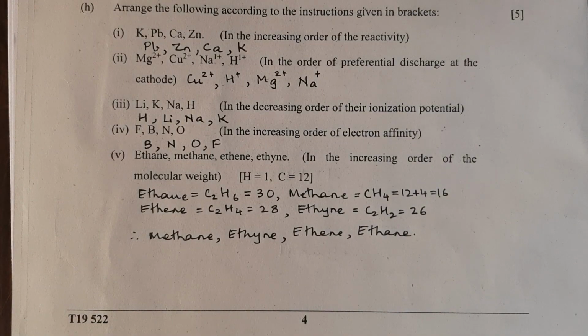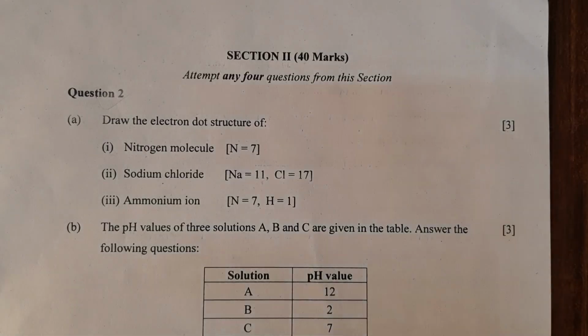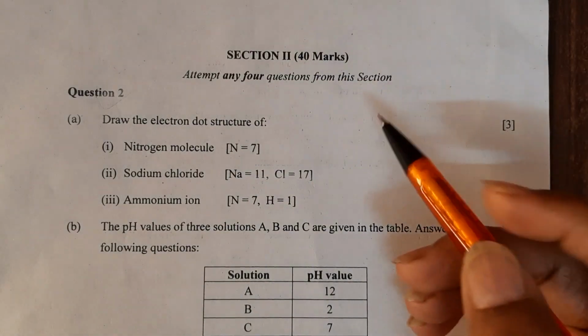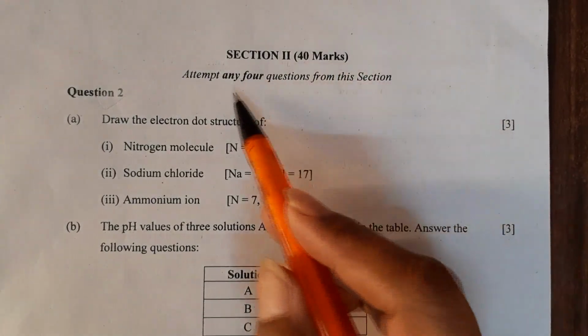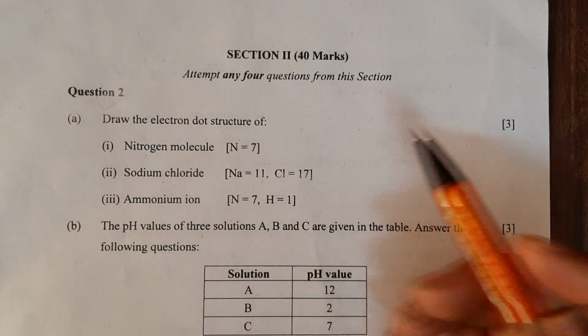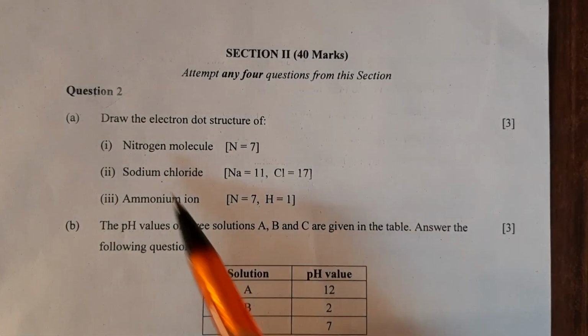So now we come to the end of our section 1. That was the compulsory section, and now we'll come to section 2. Section 2 is for 40 marks. There are 6 questions, out of which we have to solve 4 questions. So let us look at our question 2A.